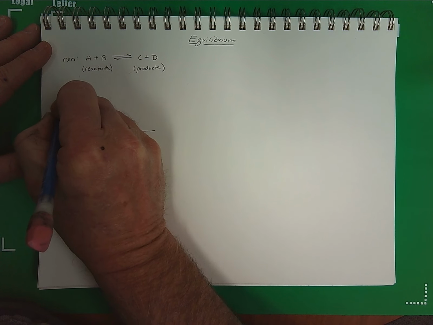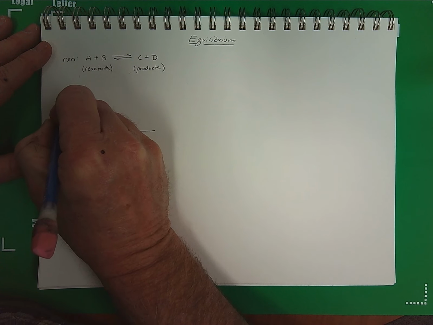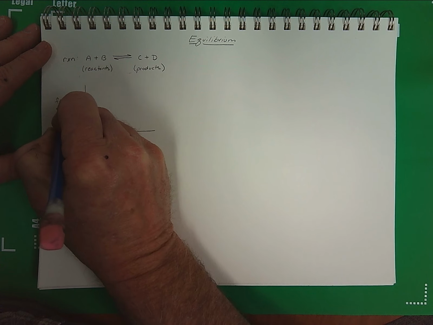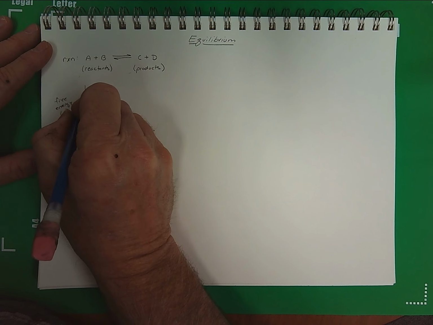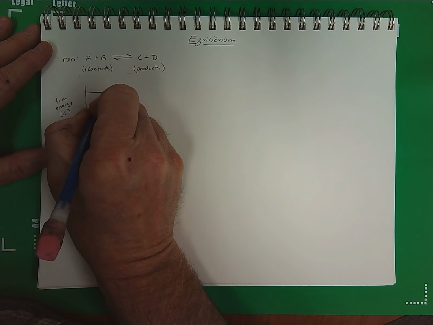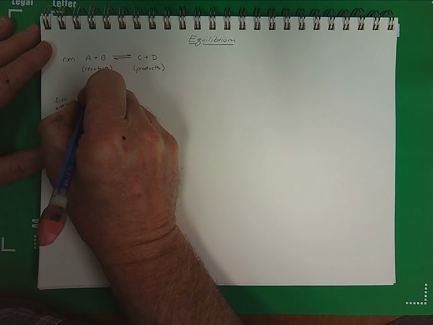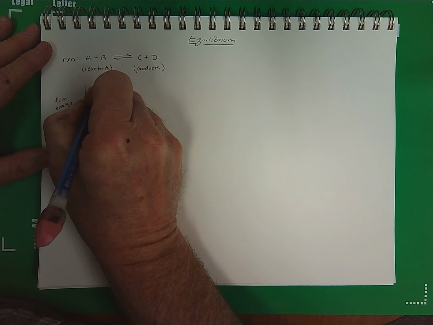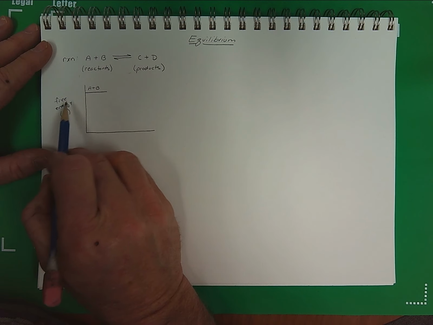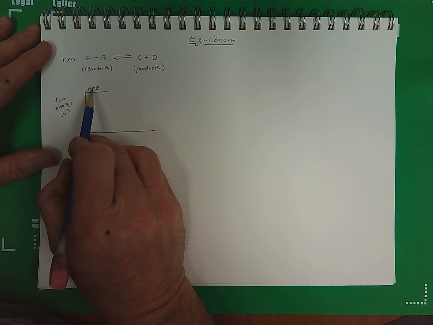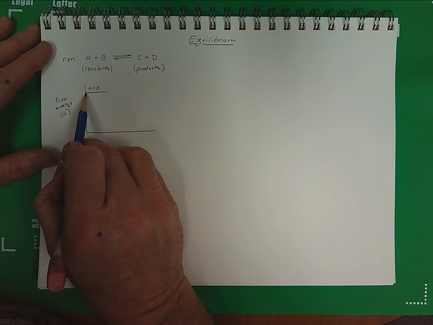So if we look at a graph where the y-axis is free energy, our component of G, and these reactants have a particular free energy. Now the free energy of these reactants is dependent on the chemical nature of the reactants. We'll get into this in a second. But let's say that the free energy capacity of A and B, the reactants, is this value up here.